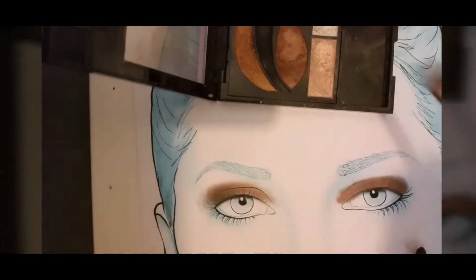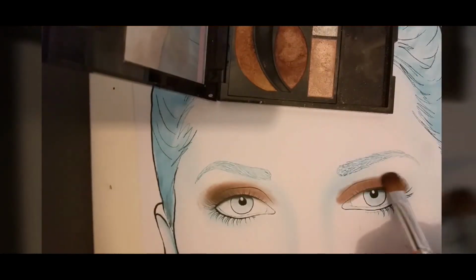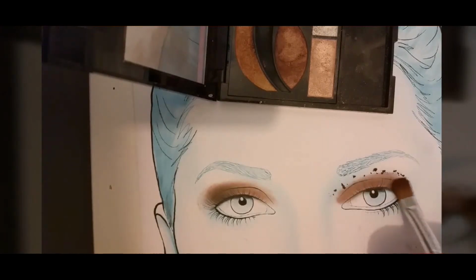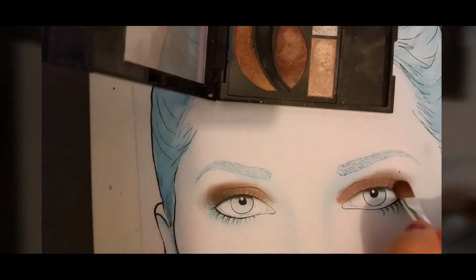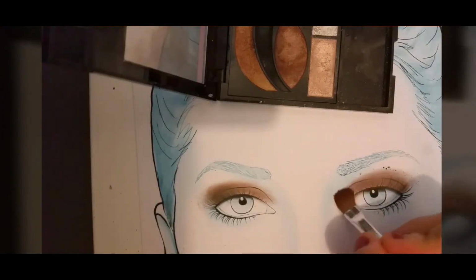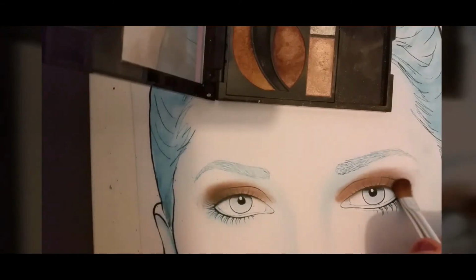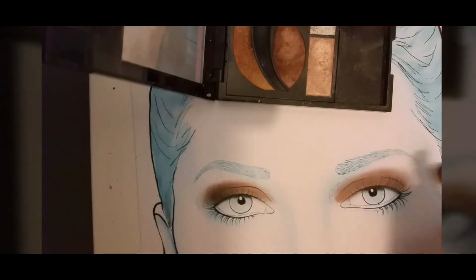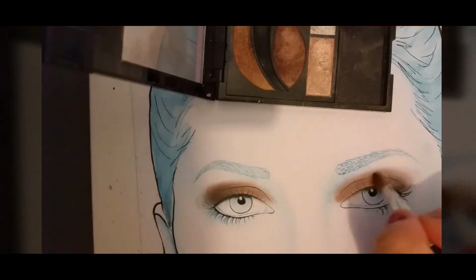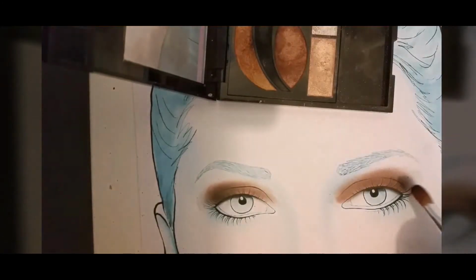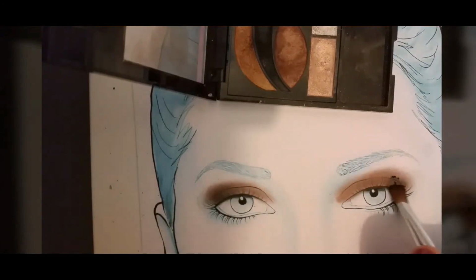Now I'm going to use the powder and apply it over here as well to soften the depth of that smudger that we used. Look at that. Just helps soften it down completely. And now I'm just going to tap a little bit of black into it.